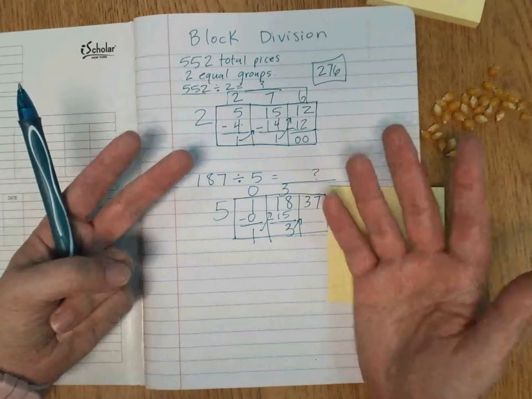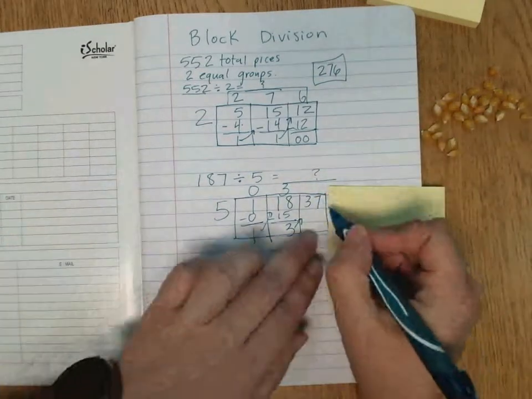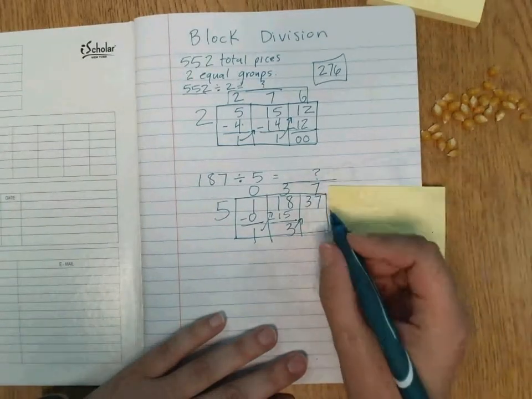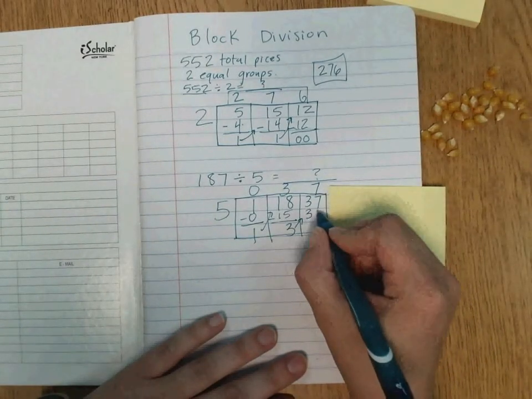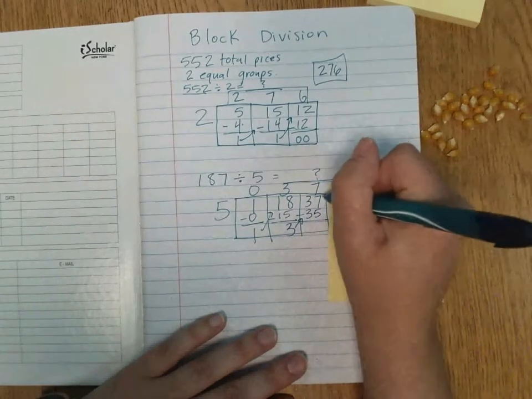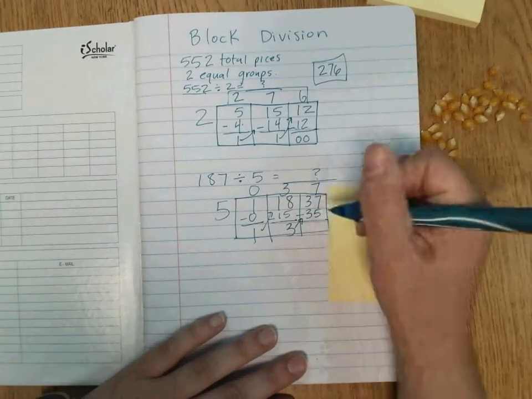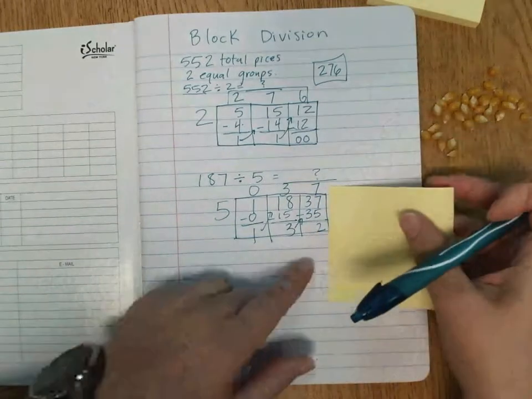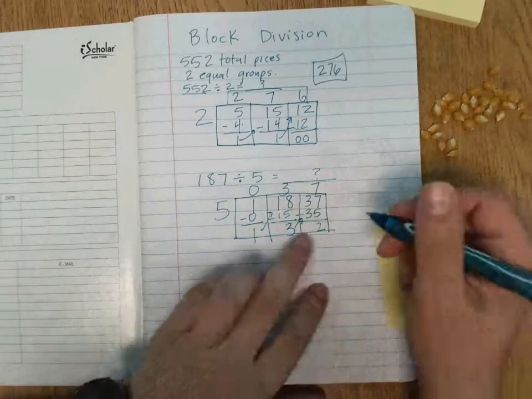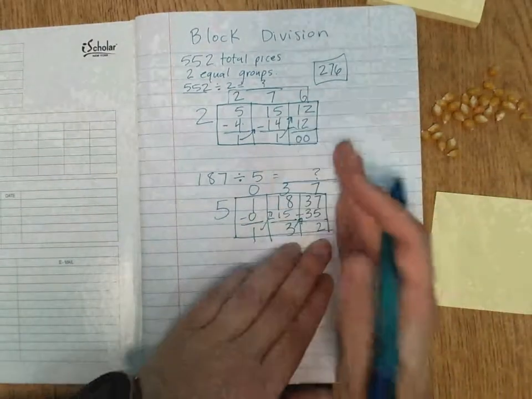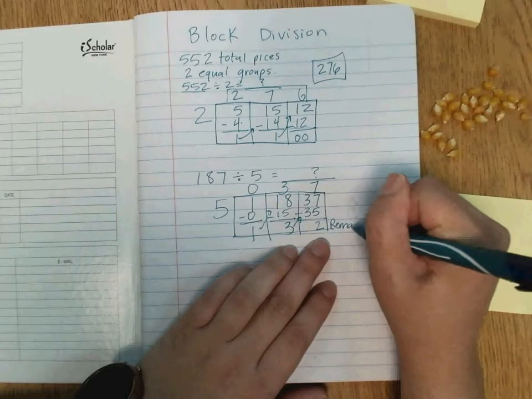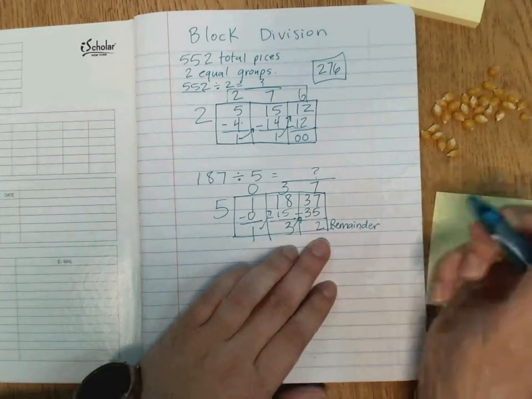Could I make 7 groups? 7 groups would be 35 pieces. Do I have 35 pieces? Yes, I do. So I can make 7 groups of 5, which would be 35 pieces. We subtract 37 minus 35, which is 2. But there's not another place to move this to. So what this 2 is, once I get to the end, this is going to be our remainder.